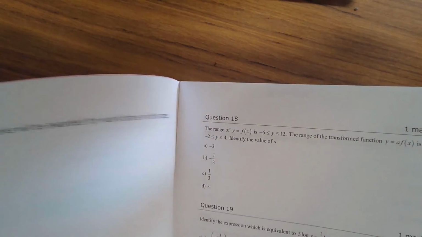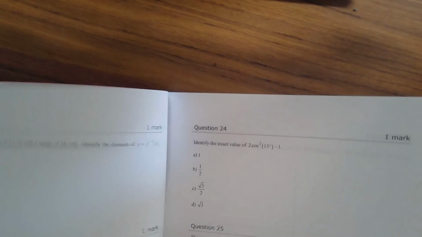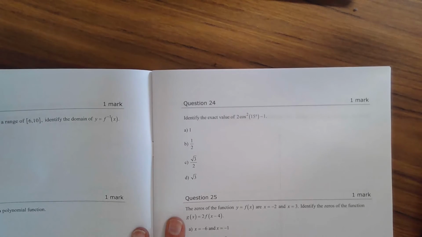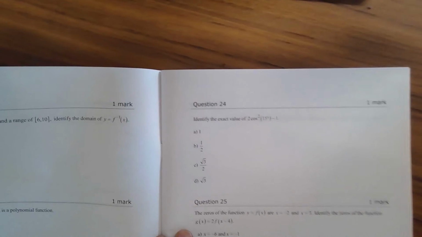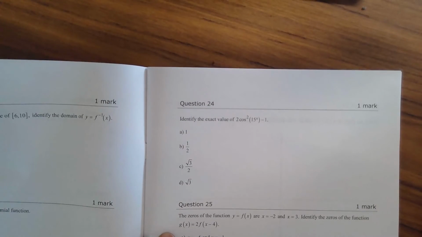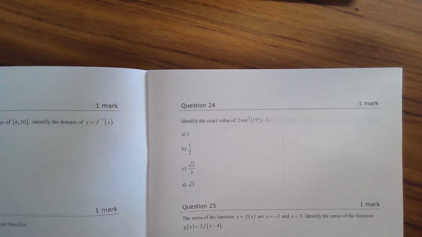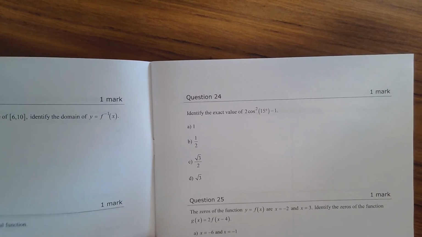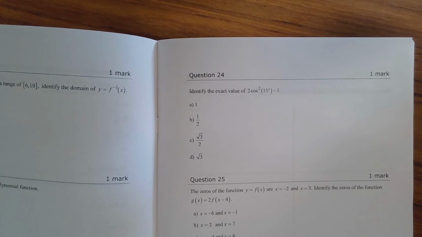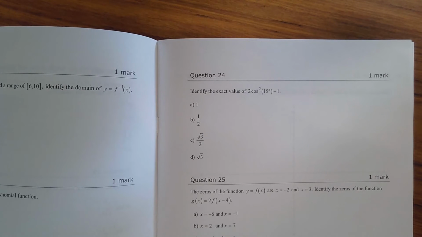Okay, identify the exact value of 2 cos squared 15 degrees minus 1. Okay, I don't have my calculator, right, Eileen? And I don't know what cos 15 degrees is, but I do have the next best thing to a calculator, which is the formula sheet, right?